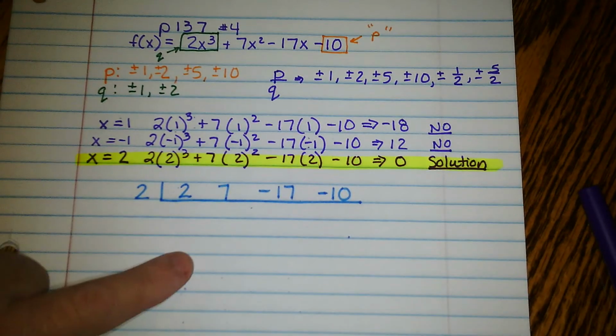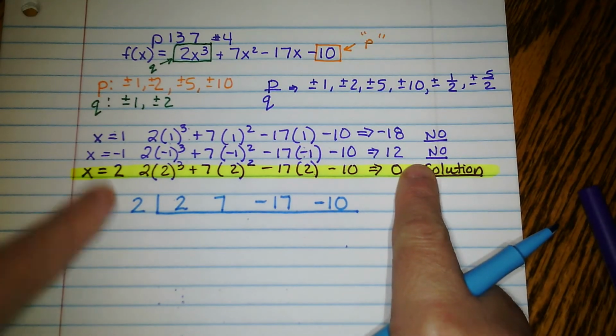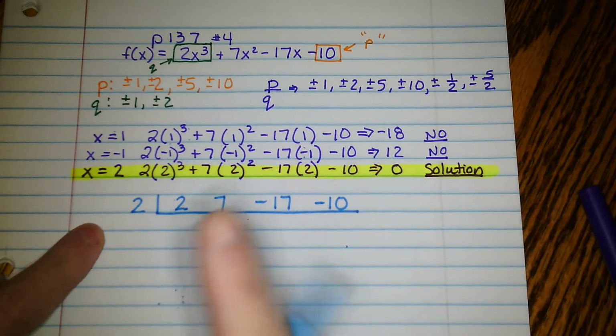And I am doing synthetic division because I know I'm going to get a remainder of 0. I already know it's a solution. I just need the stuff before that. I need the depressed polynomial.